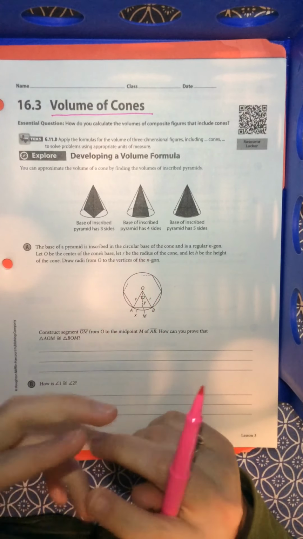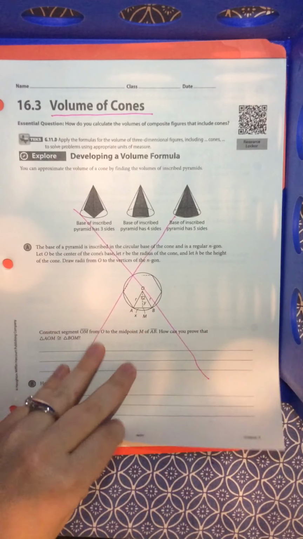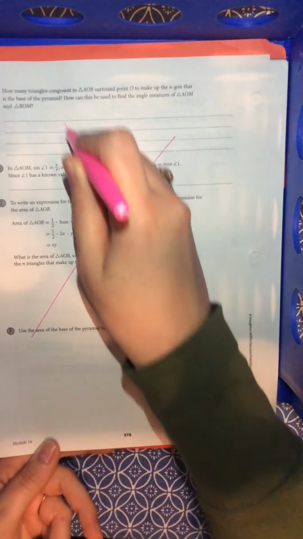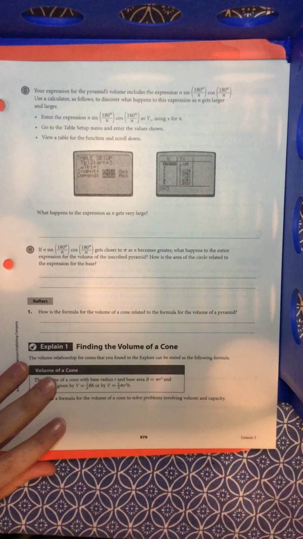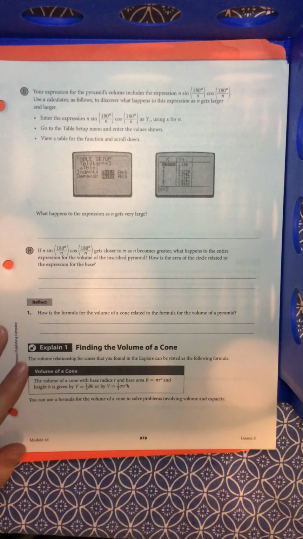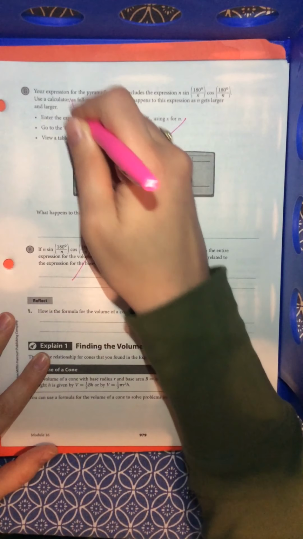So you can mark off this entire page. Turn to the next page and mark it off. Okay, we don't have to do the investigation. I just need you to be able to apply the formula and not actually figure out where it came from. Okay, in this page, you're going to mark off this portion right here.